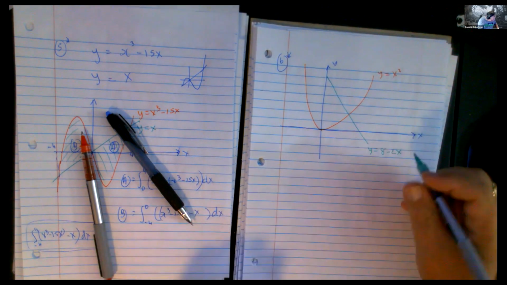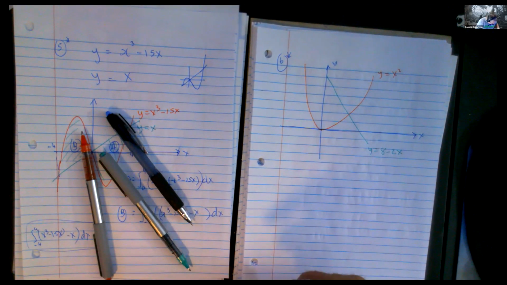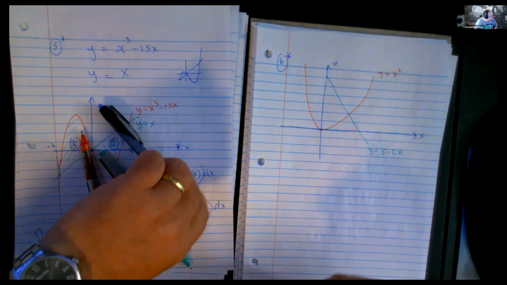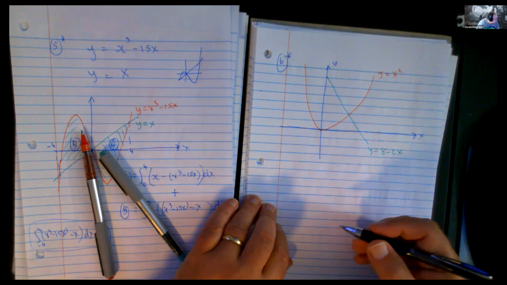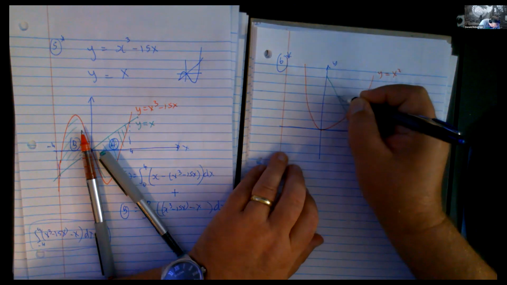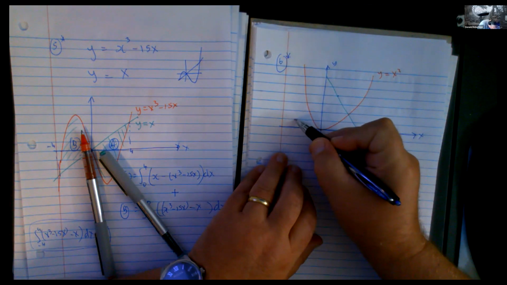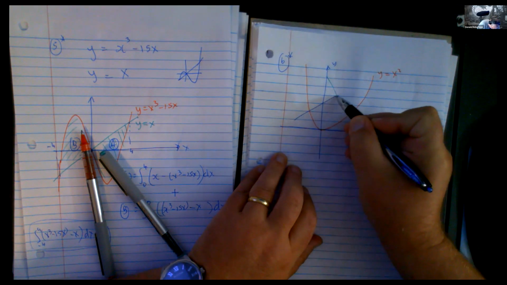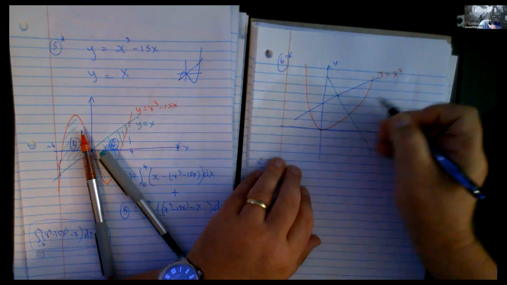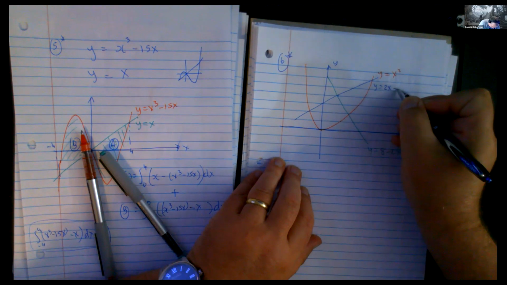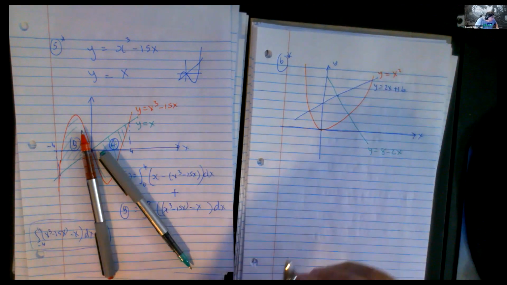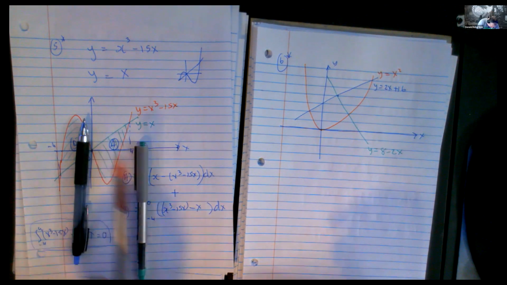We have another straight line. I'm going to show the colors here. Black. Y equals 2x add 16. We are being asked to find this area.